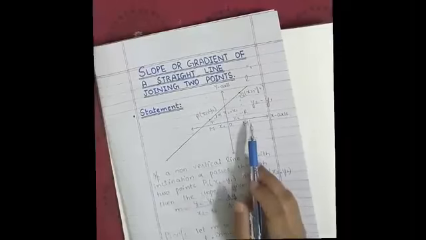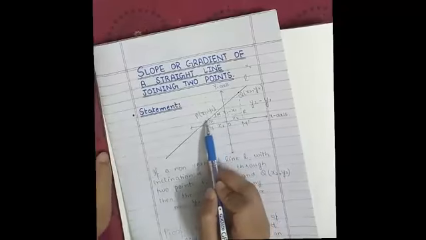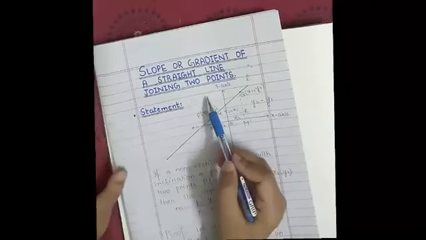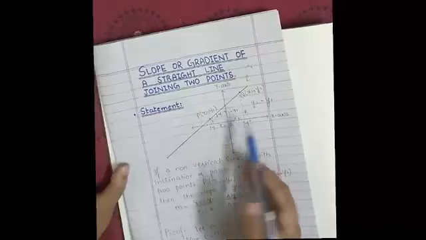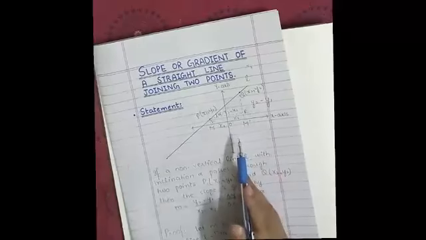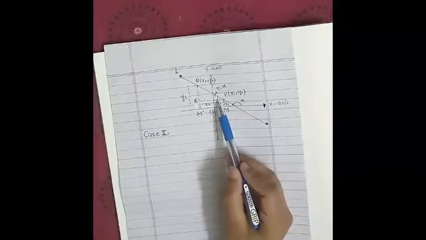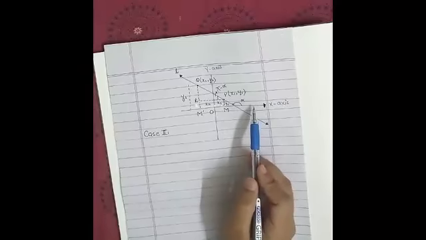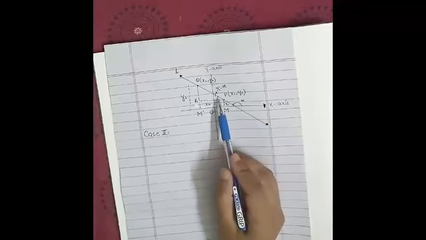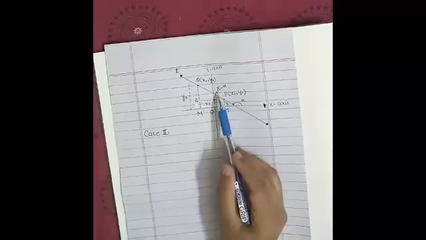Now for the second case, let us consider that this alpha lies here, that is between pi by 2 to pi. For this we will draw a diagram in an opposite direction. So now this is alpha and the angle is here. So it means the straight line angle we have is 180 degrees, that is pi. So we will subtract alpha from pi. Pi minus alpha is now the new angle.